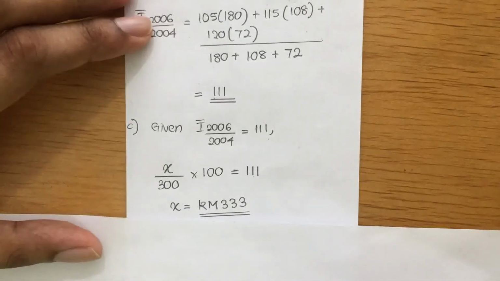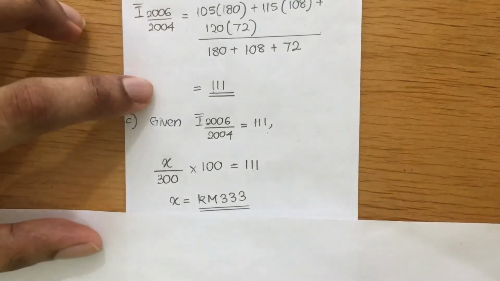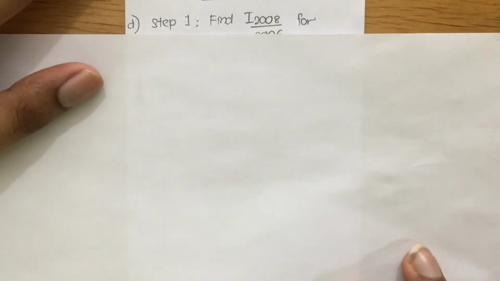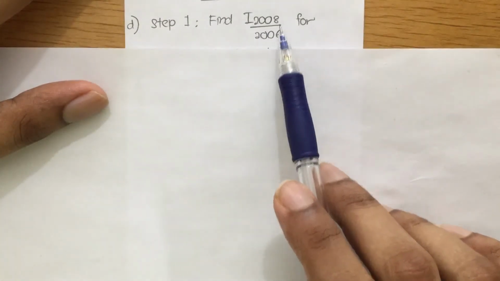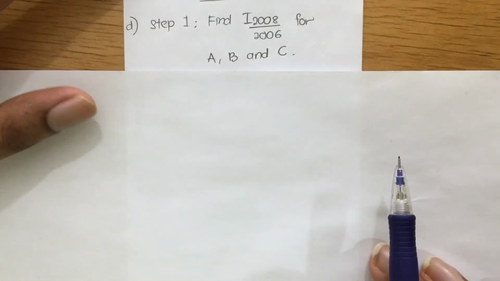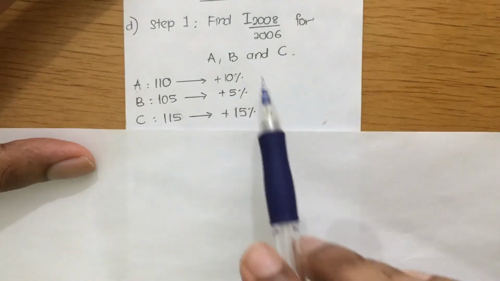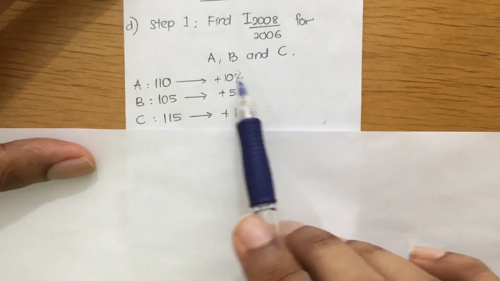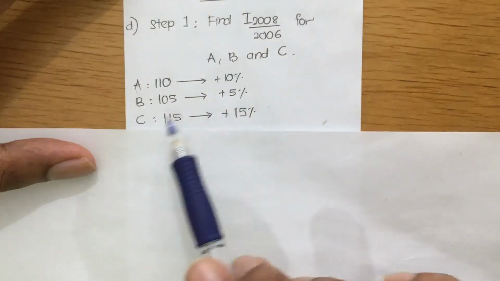Okay, so I hope you understand the working so far, guys. Let me proceed to the last question, guys. So for step 1 of the last question, we need to find the price index for the year 2008 based on 2006 for A, B and C respectively. In the question, they've already mentioned that the price index from the year 2006 to 2008 increased by 10% for component A, 5% for component B and 15% for component C.